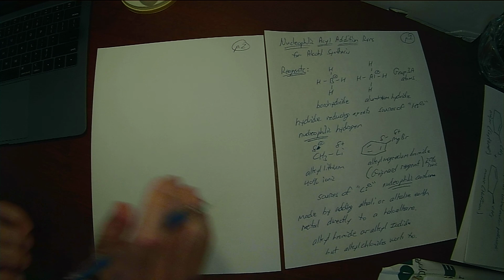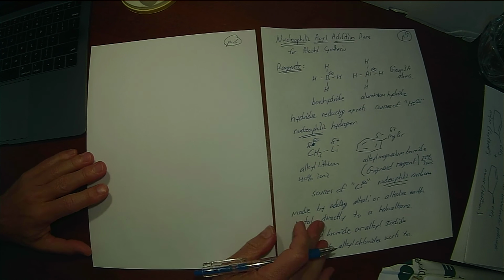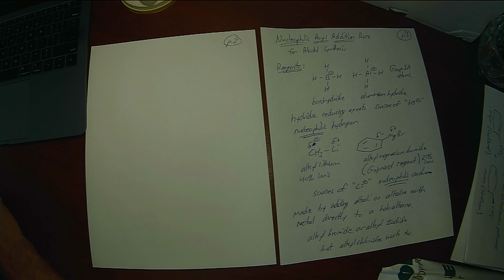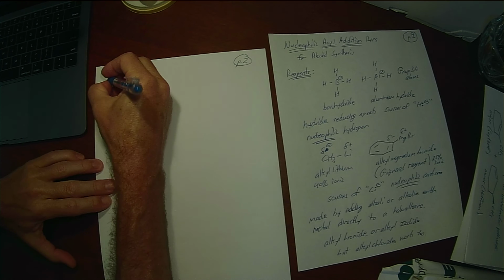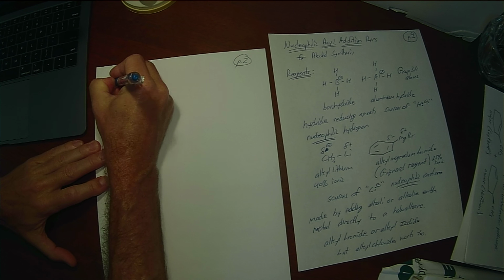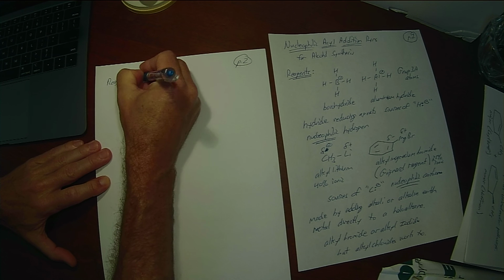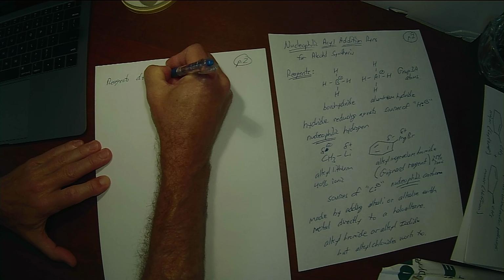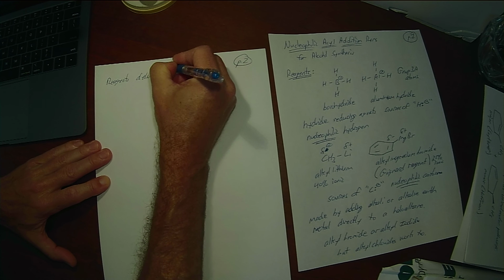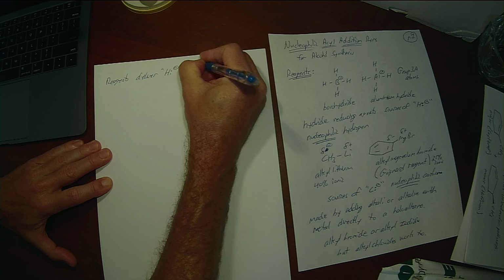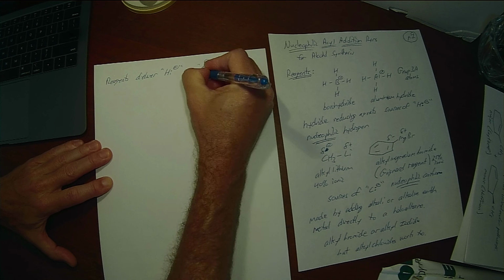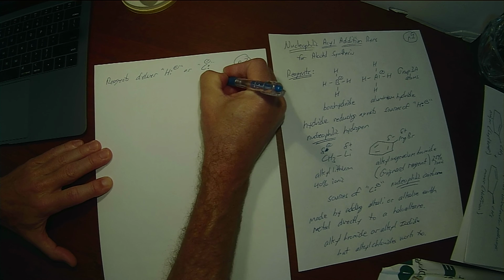Questions so far? So we're looking at reagents that will deliver H minus or C minus. So they'll deliver that hydride, that H minus or the C minus from an organometallic reagent.